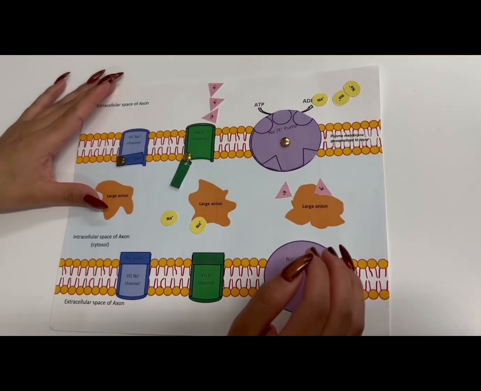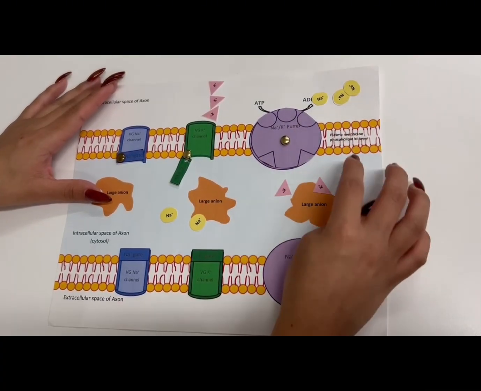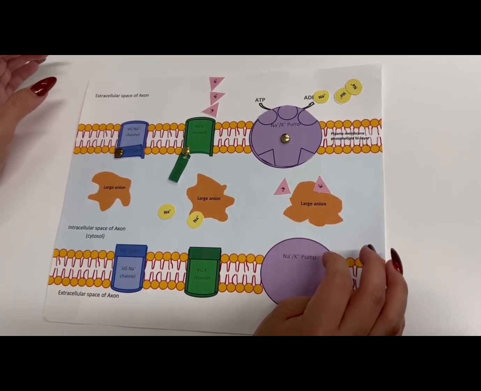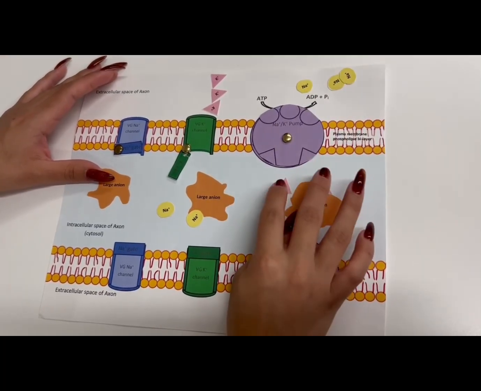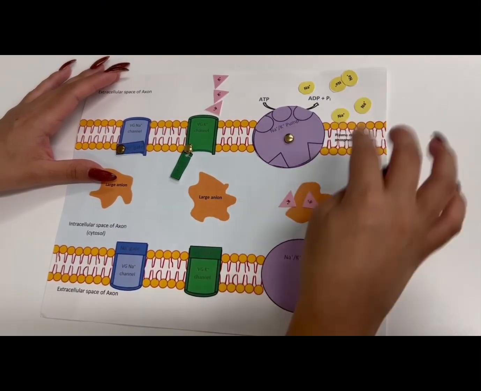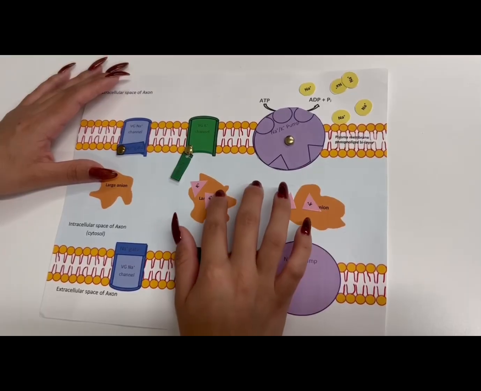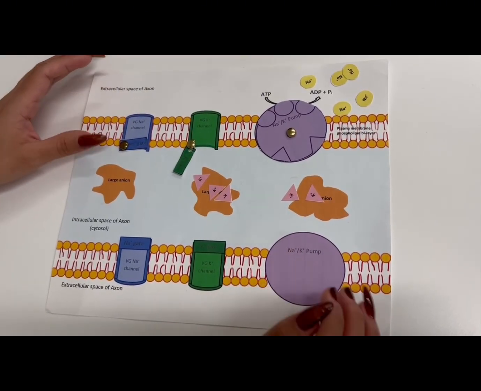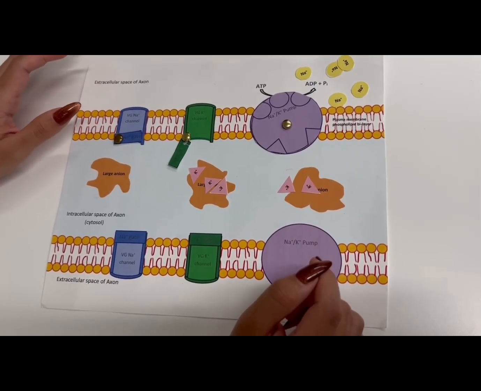The pump continues turning 3 sodium out and 2 potassium in, restoring the ion balance, keeping sodium out. The potassium channel helps stabilize the charge, and the membrane returns to minus 70 millivolts, and the neuron is reset and ready for the next stimulus.